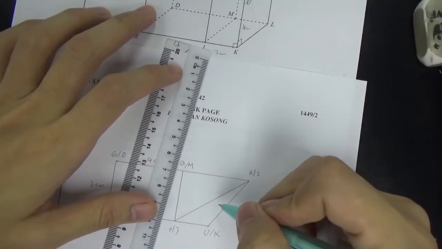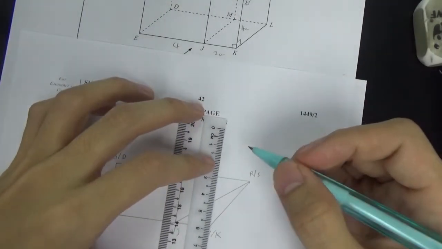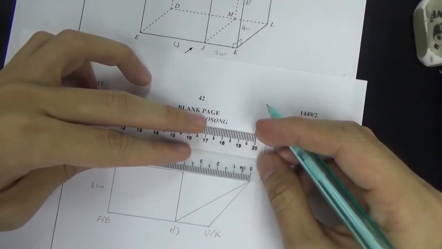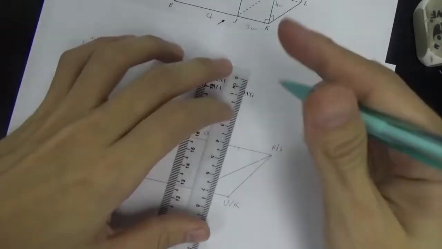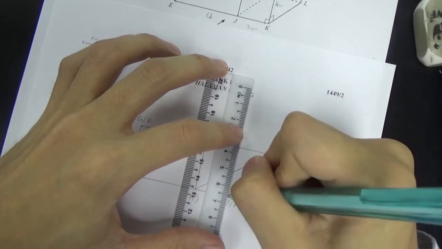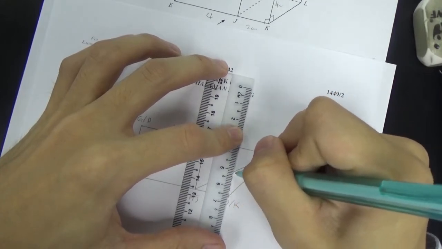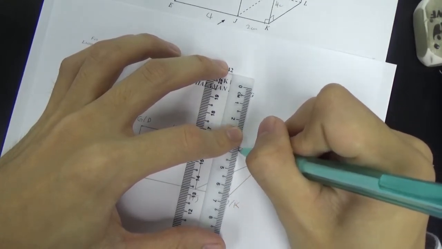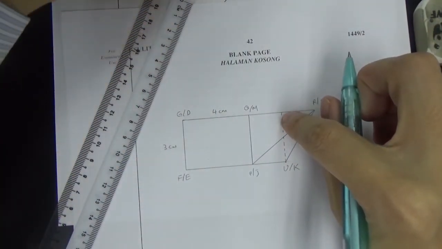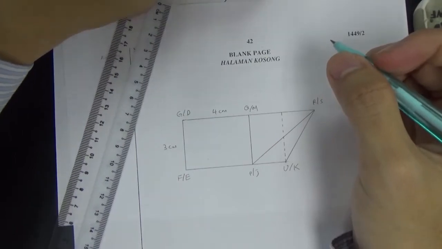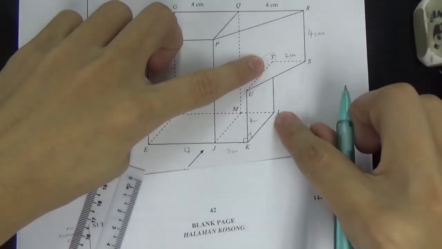So this is TU, right? So let's measure the 2 cm mark here. 2 cm mark. Then we just draw this. Give it a nice dash line, and then again label. This is hidden, so just label TL. Sorry, TL hidden.